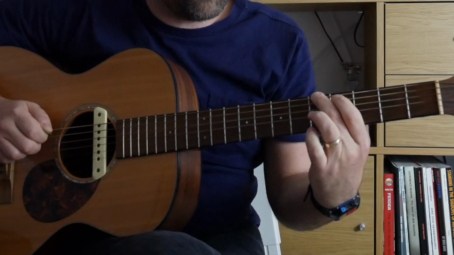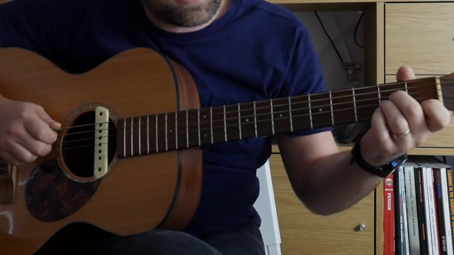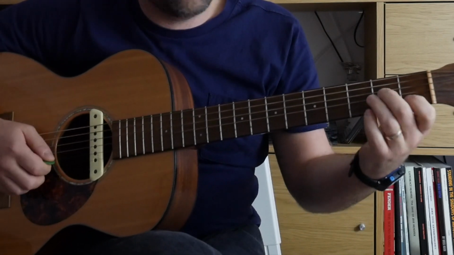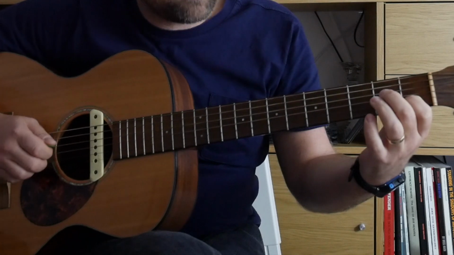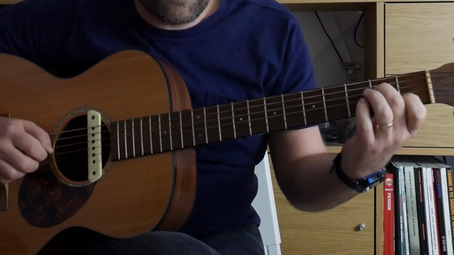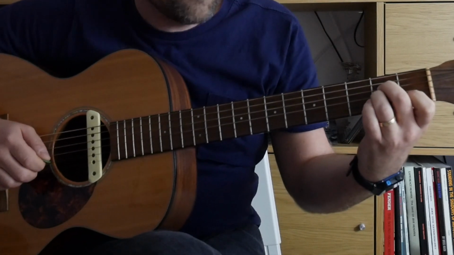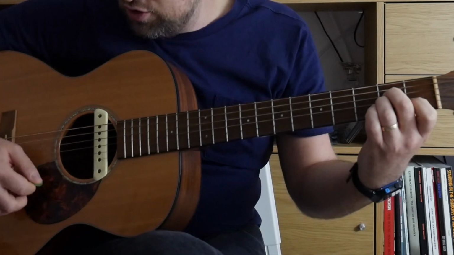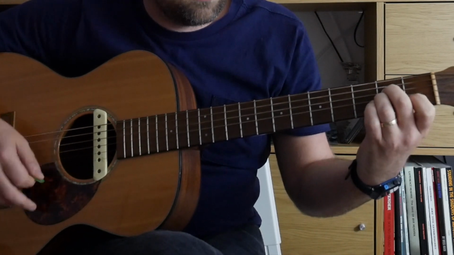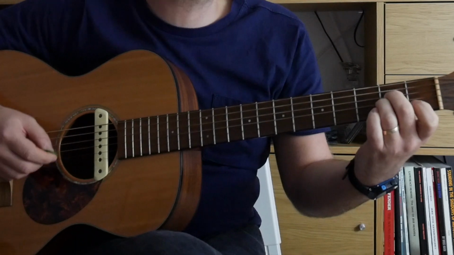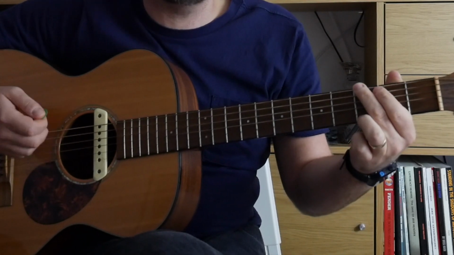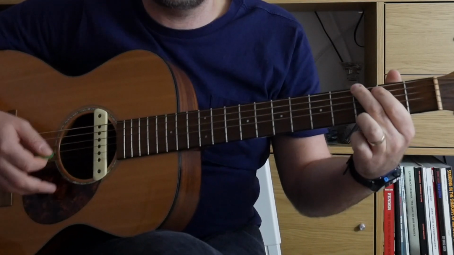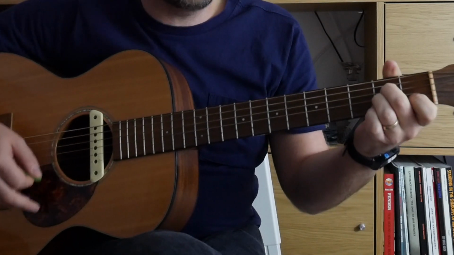Then it's up a tone to A, and it's always minor the 2nd, so it's A minor. 1st finger on the 1st fret of the B, 2nd finger on the 2nd fret of the D, 3rd finger on the 2nd fret of the G. That's an A minor. So if somebody said to you, we're playing a tune in G major and it just goes 1, 2, you would go G major, A minor.